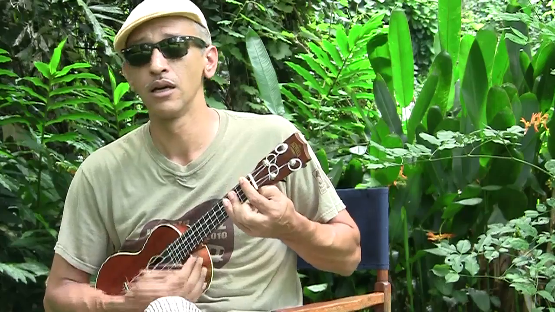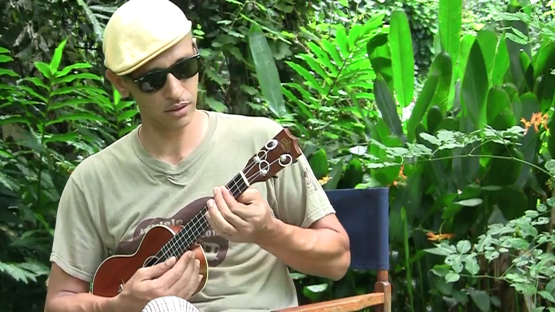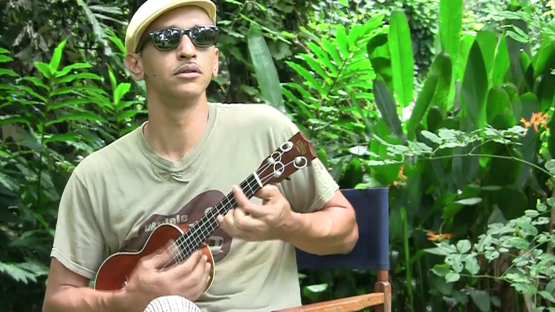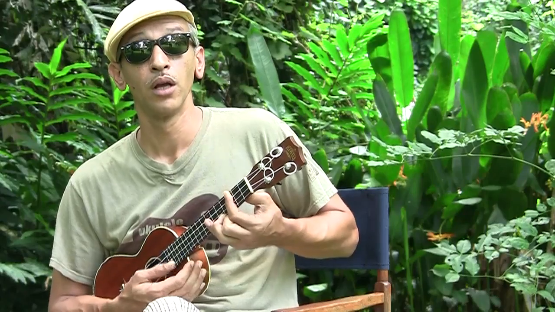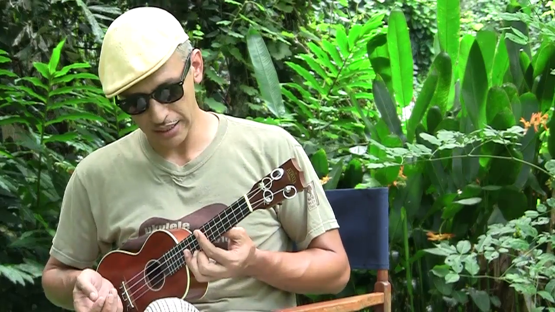So for instance, you could have a chord progression like this. And with my knowledge of the CAGED system, I can actually play that sequence in a completely different position that gives a different character to the voicings.